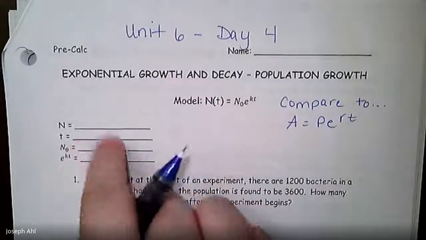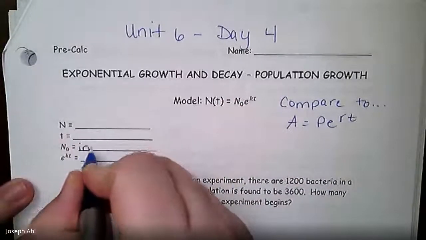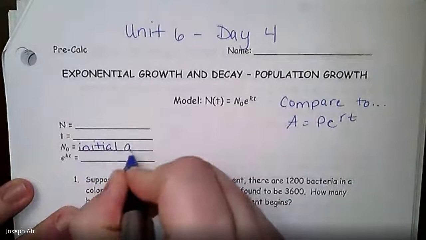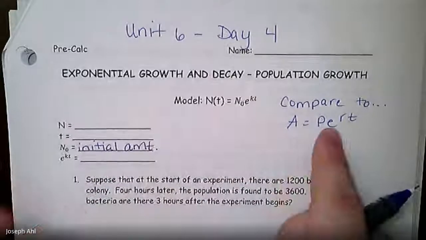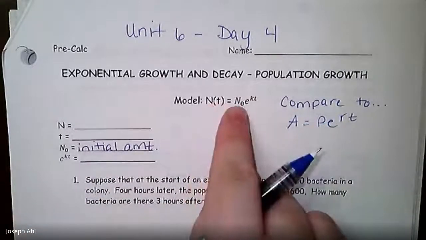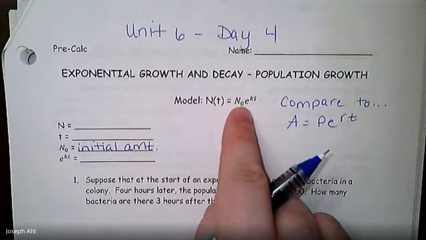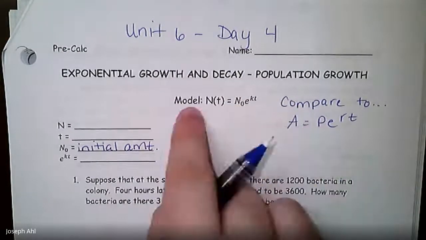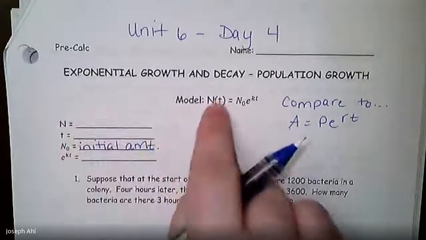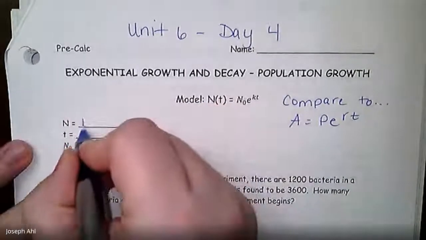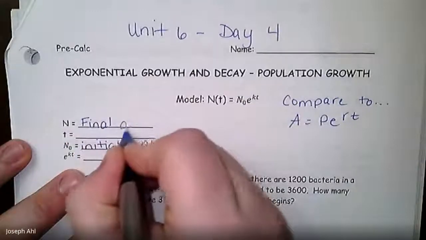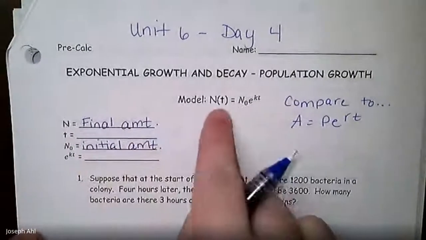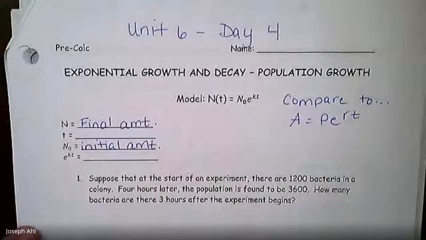So actually, I'm going to come right over here and fill that in. N sub 0 is the initial amount, but here it was an initial amount of money. Here it might be an initial population. And if we're thinking about what A represents, A is the final amount. So what does capital N, or N of t, represent? This is going to be the final amount as well, the final amount as time has gone on, using that N of t notation.